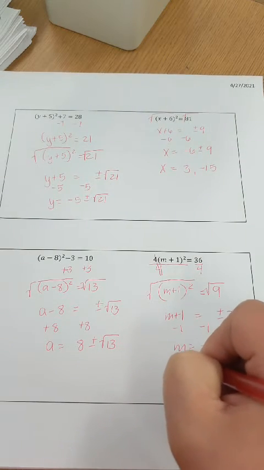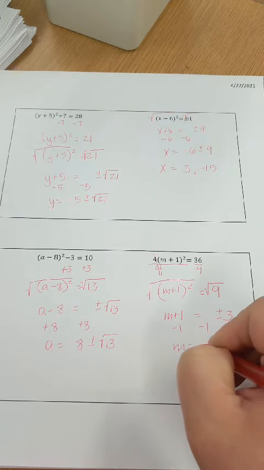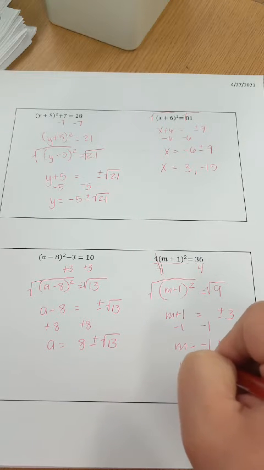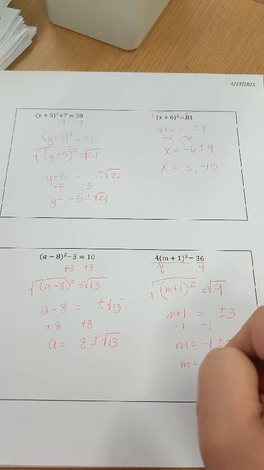And then we can get final answers. So negative 1 plus 3 is 2. Negative 1 minus 3 is negative 4.